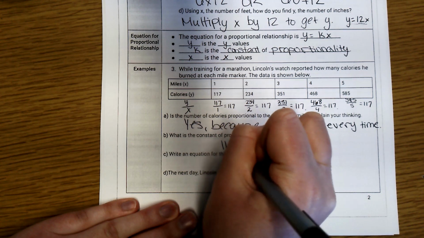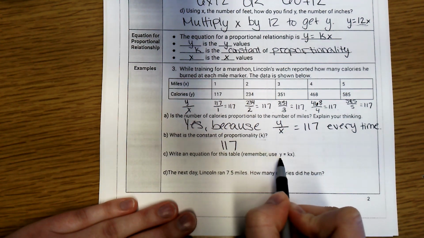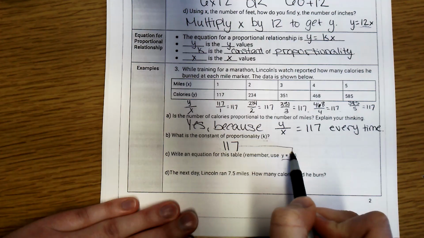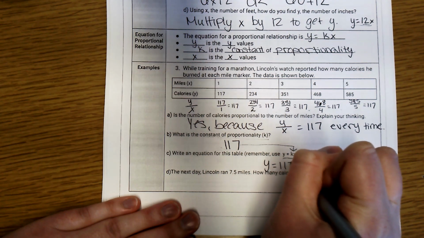We get 117. Our equation, we're remembering we're going to use y equals kx, so we're just going to write y equals 117x.